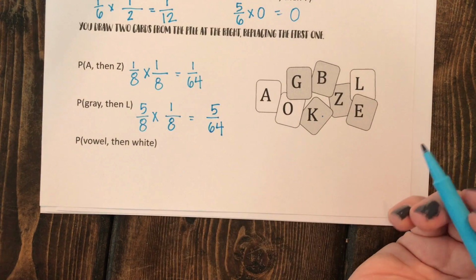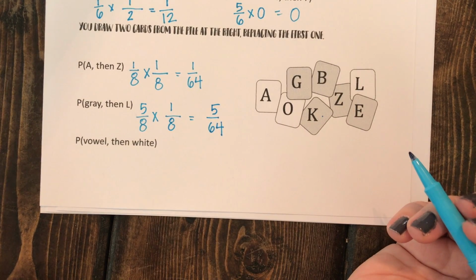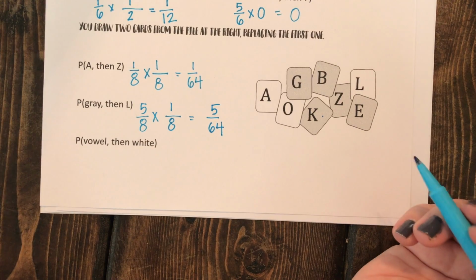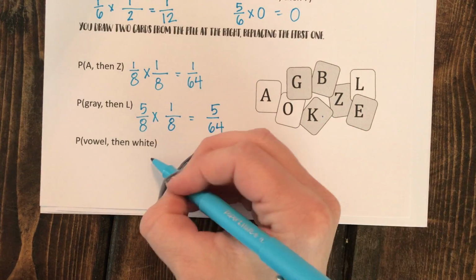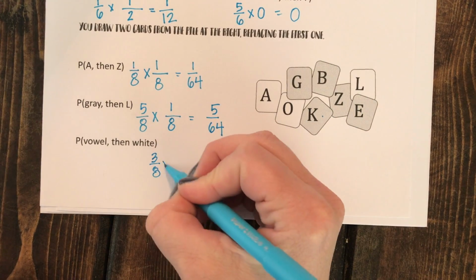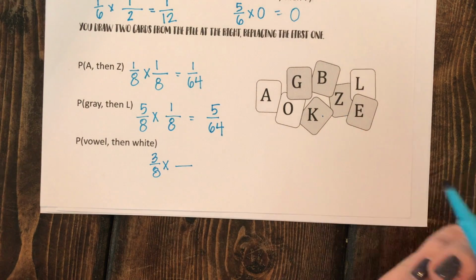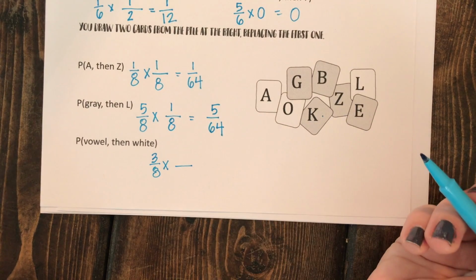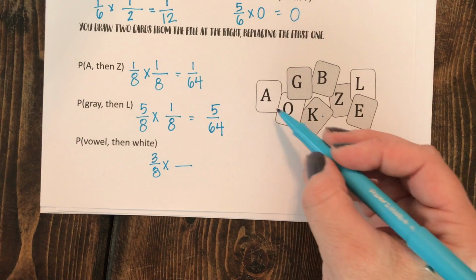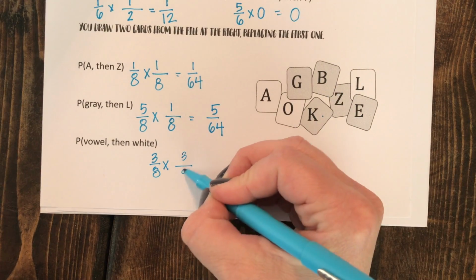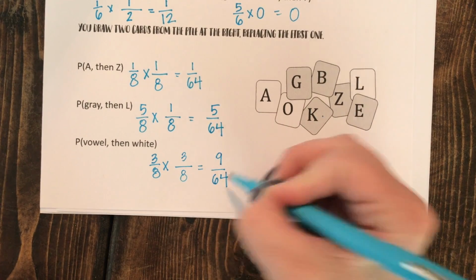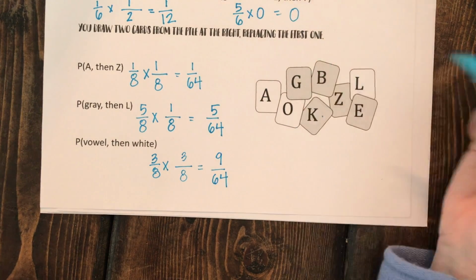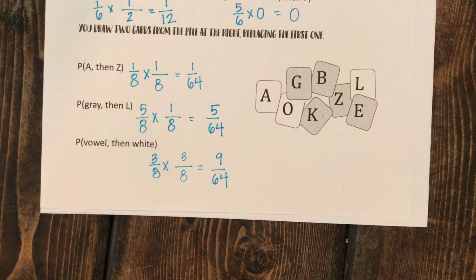Okay, and then the last one, what's the probability that my first draw is a vowel? So which ones are vowels? We're combining English with math. Okay, well there's A, O, and E. So that's 3 out of 8. Okay, I pick my card, I put it back, I go to the next person. What's the probability that their pick is a white card? 1, 2, 3 out of 8. Okay, 3 times 3 is 9, 8 times 8 is 64, and I'm done because none of those can be simplified. So when you have two events happening, we're just going to multiply the probabilities together.